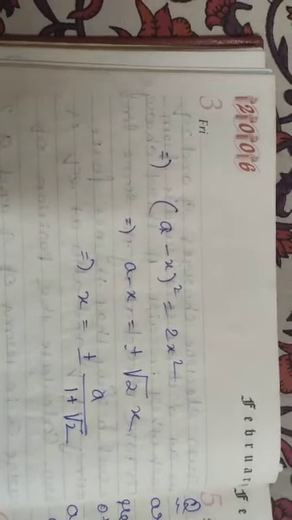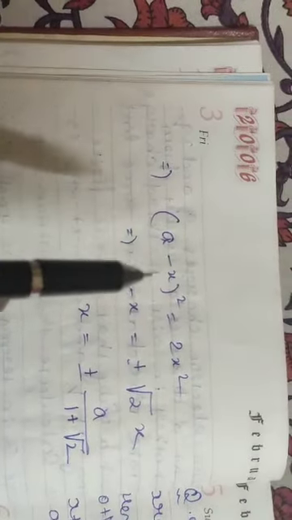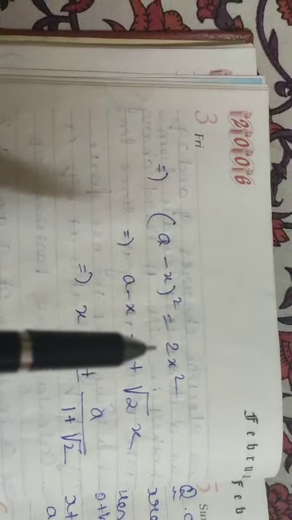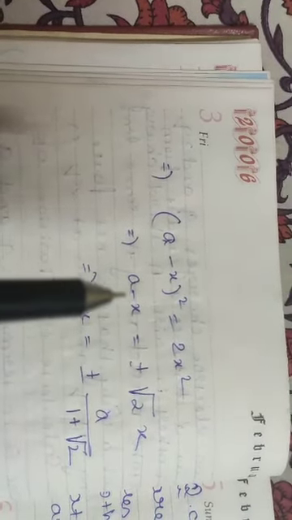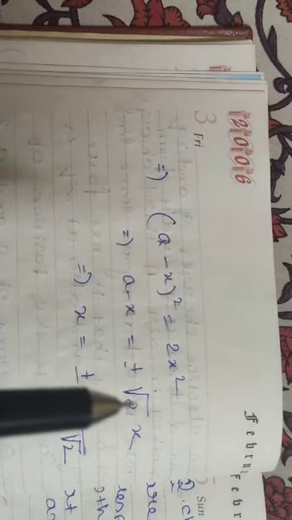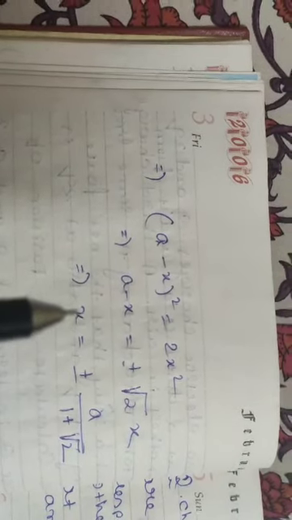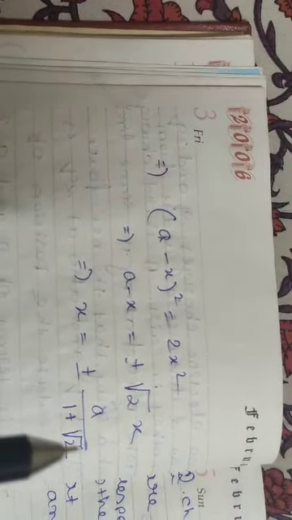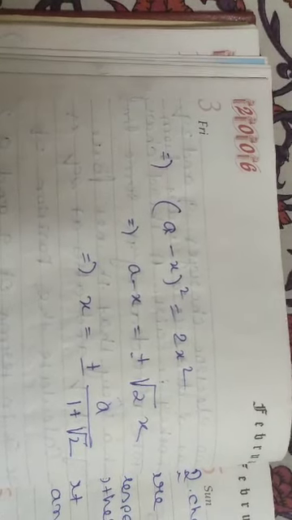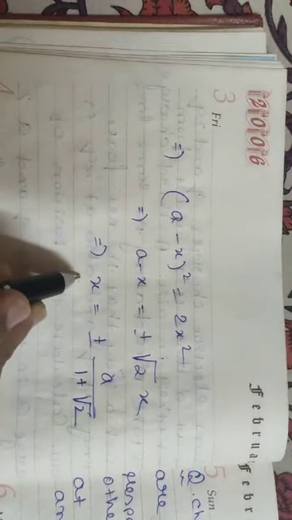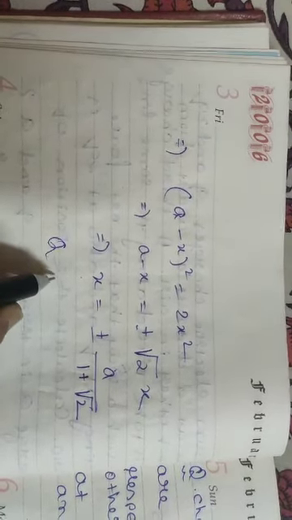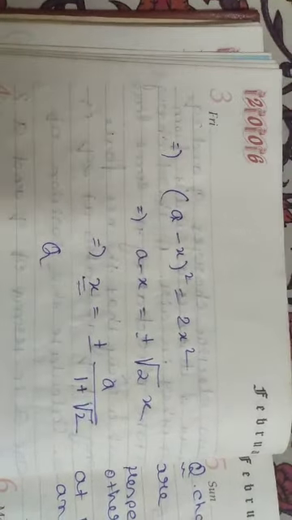Now you will get the answer. (A minus X) whole square is equal to 2X square. So A minus X equals plus or minus root 2 into X. So X equals plus or minus A by (1 plus root 2). This is my answer. So where should the capital Q charge be placed? It should be placed at a distance X.